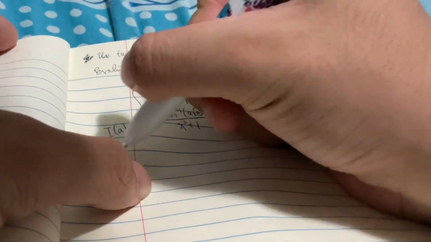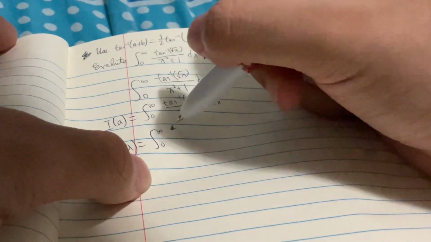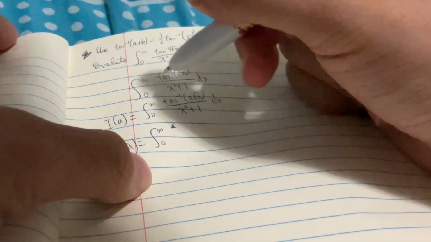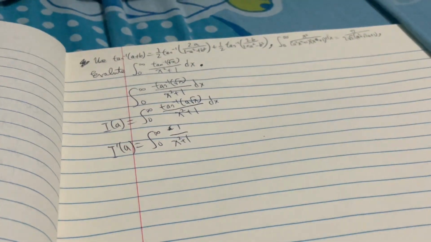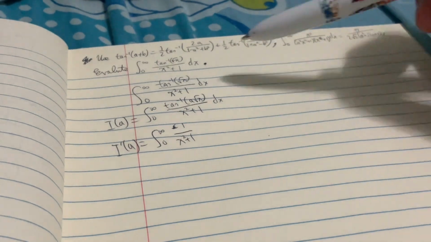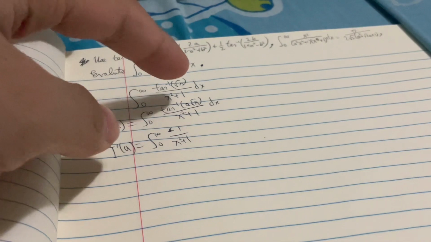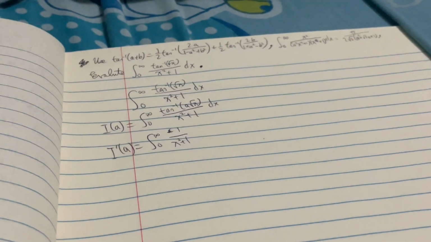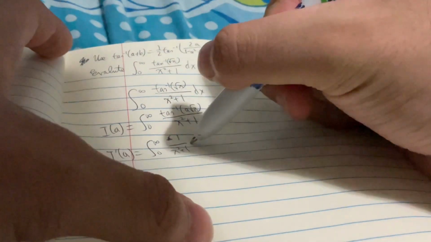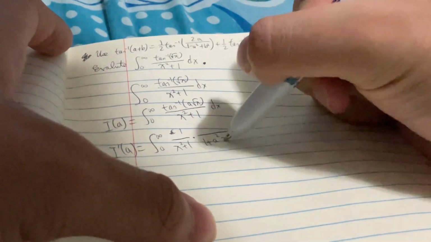We get I prime of a is equal to integral from 0 to infinity, and then 1 over x squared plus 1 is a constant. Put it in front. And then we are going to differentiate arctan. When you differentiate arctan, you are going to do 1 over 1 plus this squared, which is a squared times x.